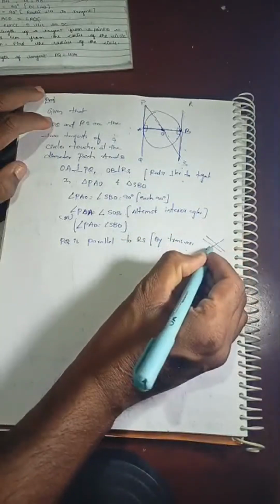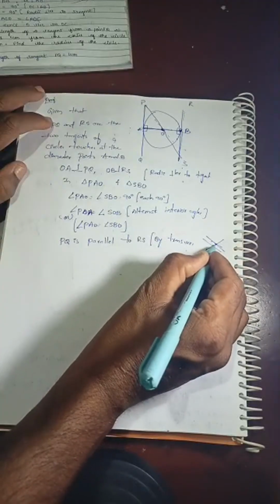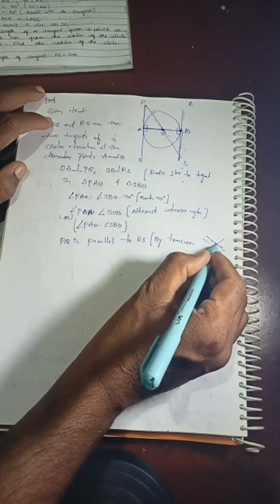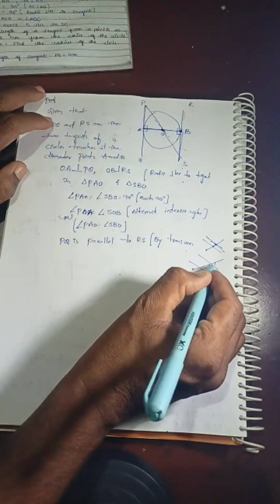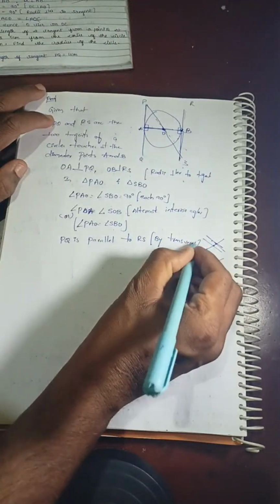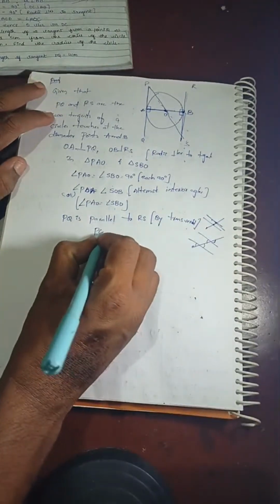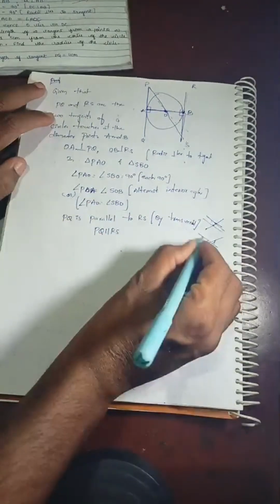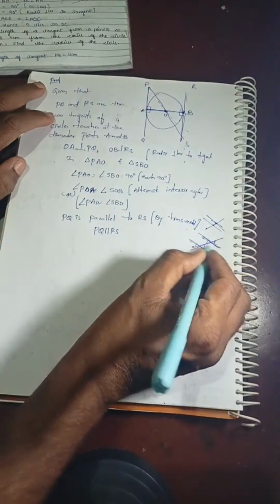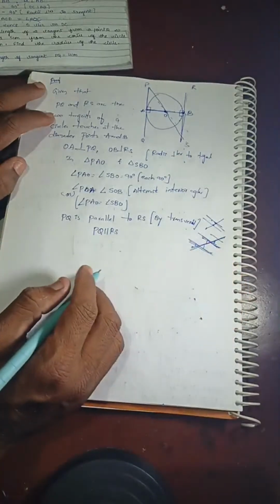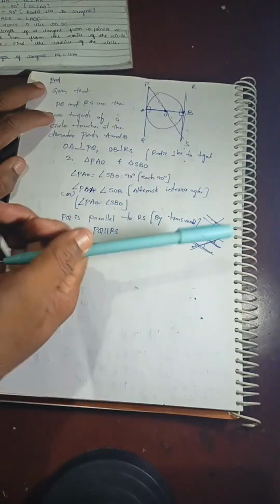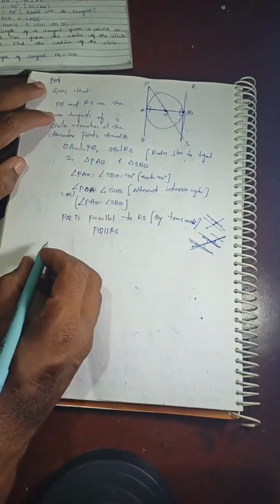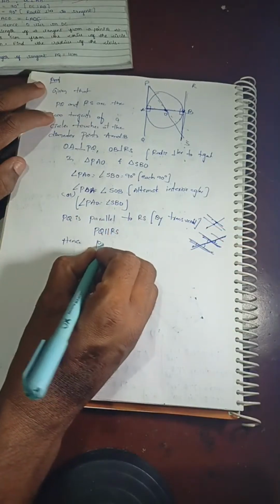Generally, if two lines are passing, if you get it like this, see these two angles are alternate interior angles. If you draw a line, see these are the two lines. These are alternate interior angles by transversal. By transversal, what can we write? PQ is parallel to RS. Why? Because a transversal means a line passing through two or more parallel lines. So hence proved.